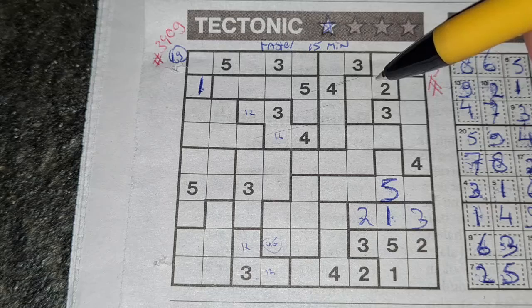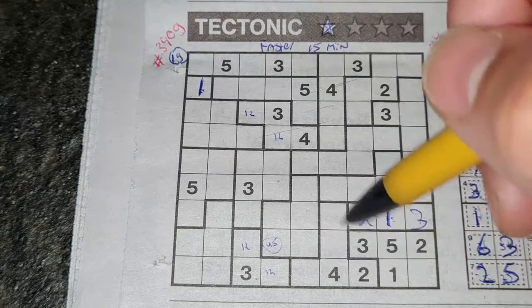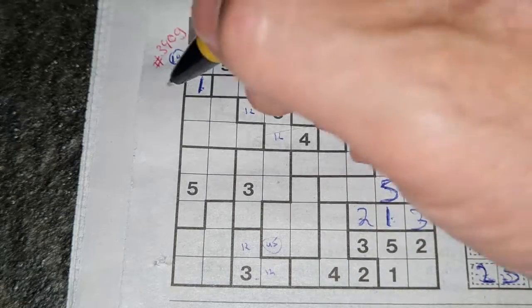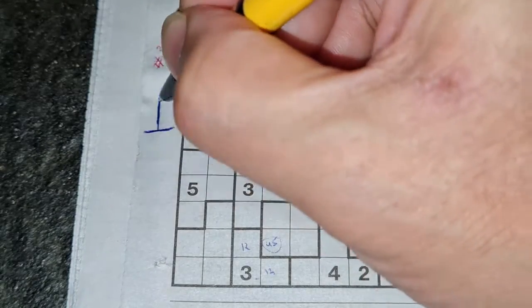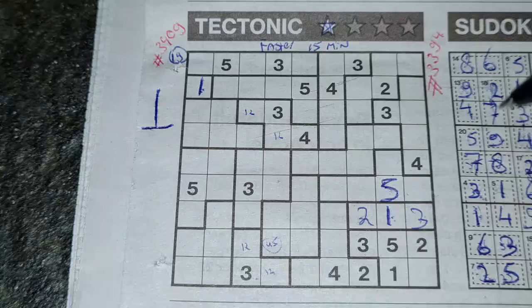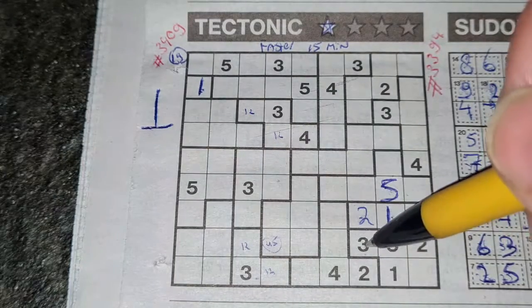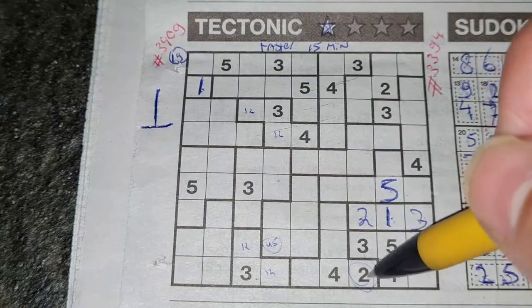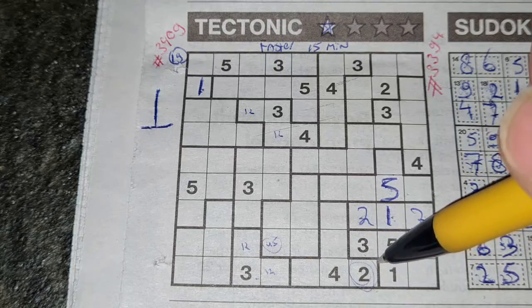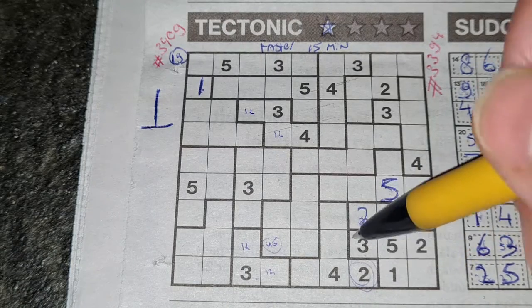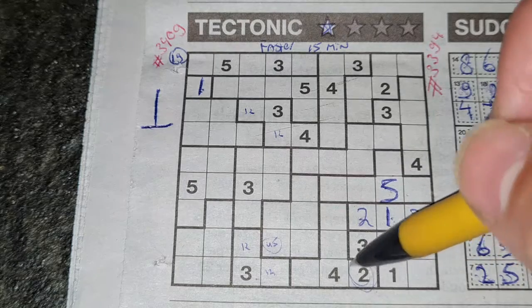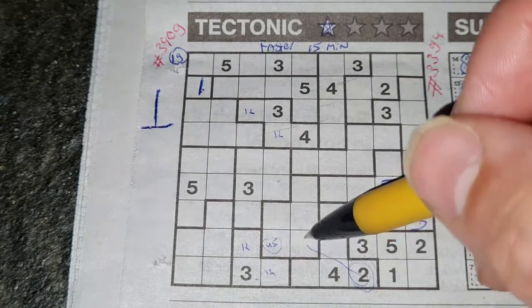For example, the T shape, upside down here, the T shape. Let me draw this, the T shape. Remember that this box, the T shape or T figure, construction or structure, whatever you name it, this box has always the same number as that box.